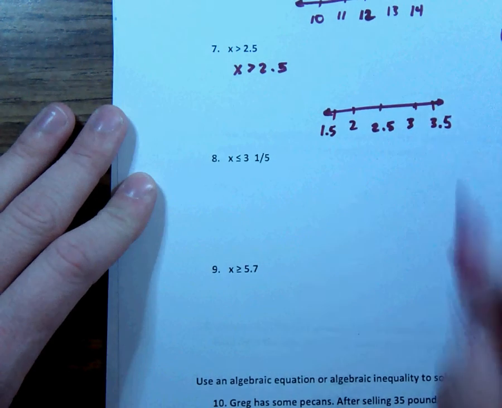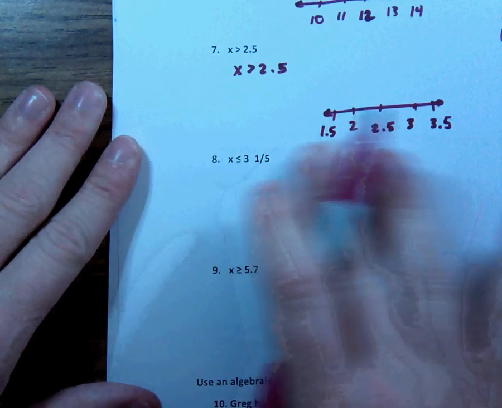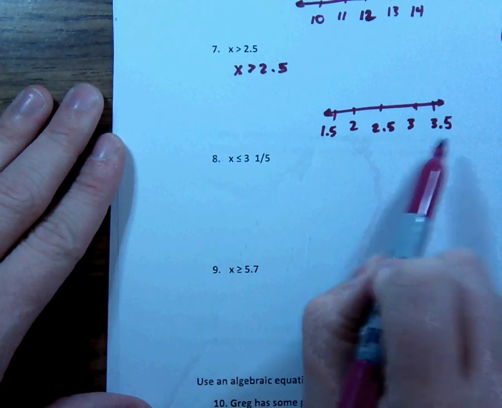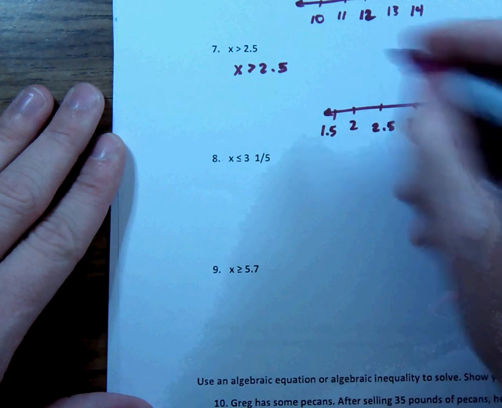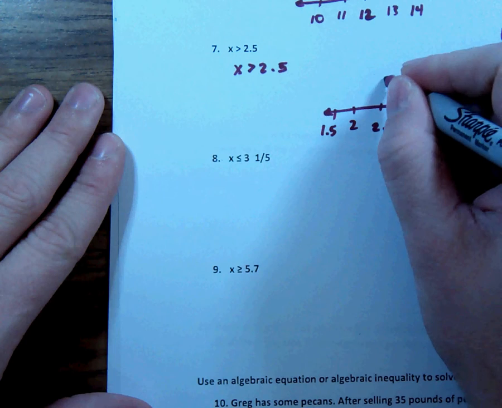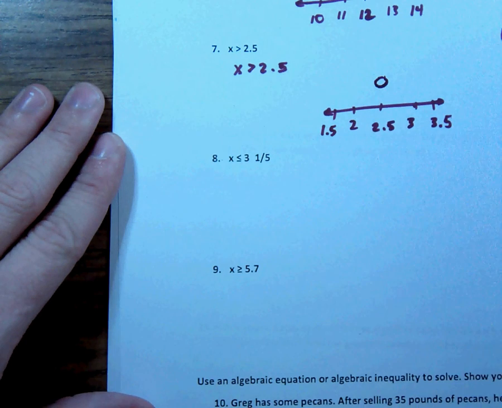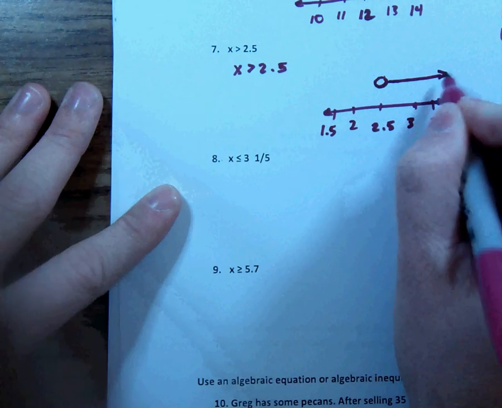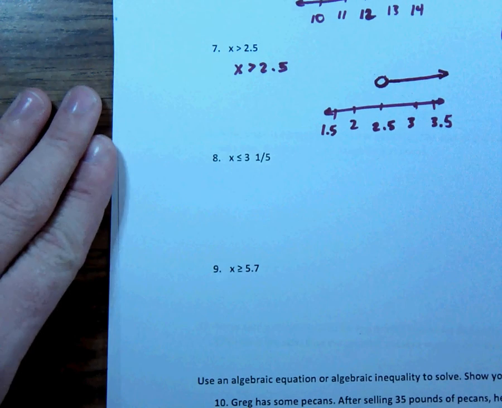You don't have to. As long as the intervals are going the same amount, it doesn't really matter. I saw one student put a 0 here and a 5 here, and that was fine. It's greater than, it is not greater than or equal to. So we have an open circle, and our arrow is moving to numbers greater than 2.5.